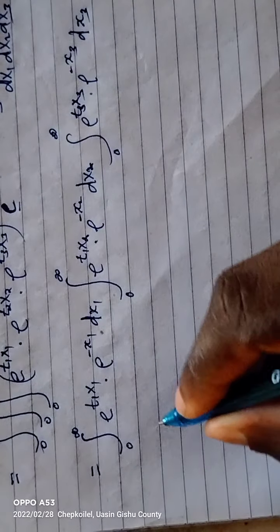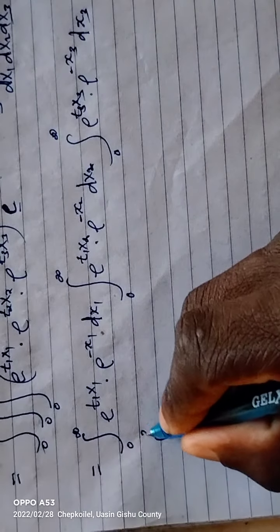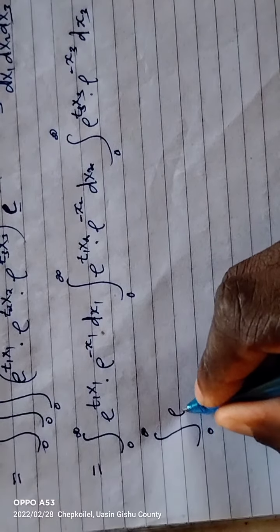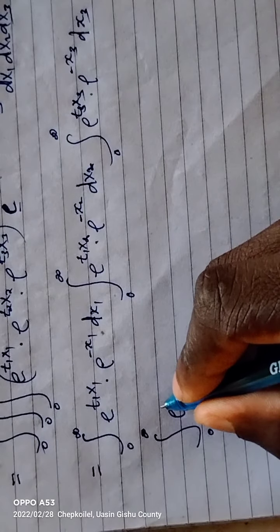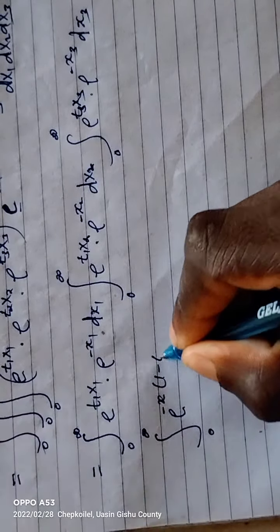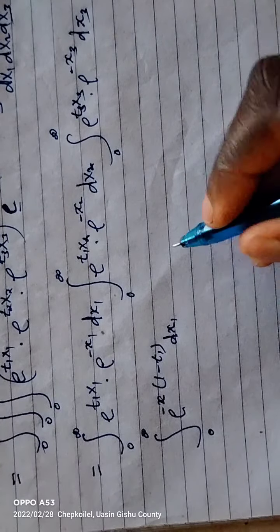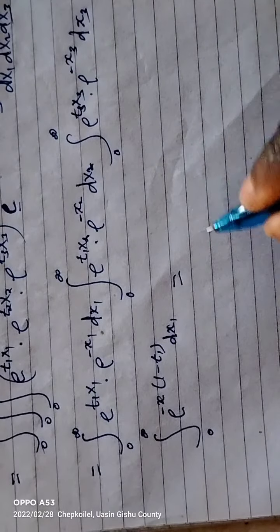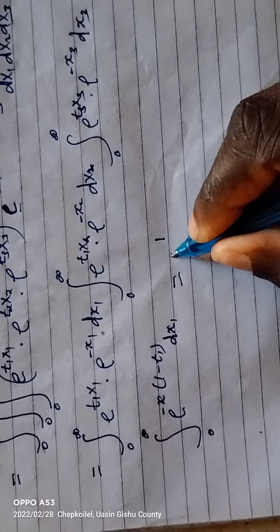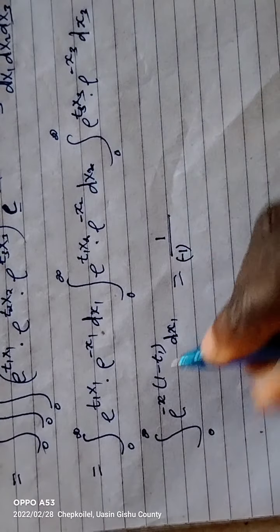We integrate from 0 to infinity exponential negative x(1 minus t) dx1. This is the same as 1 over negative (1 minus t).